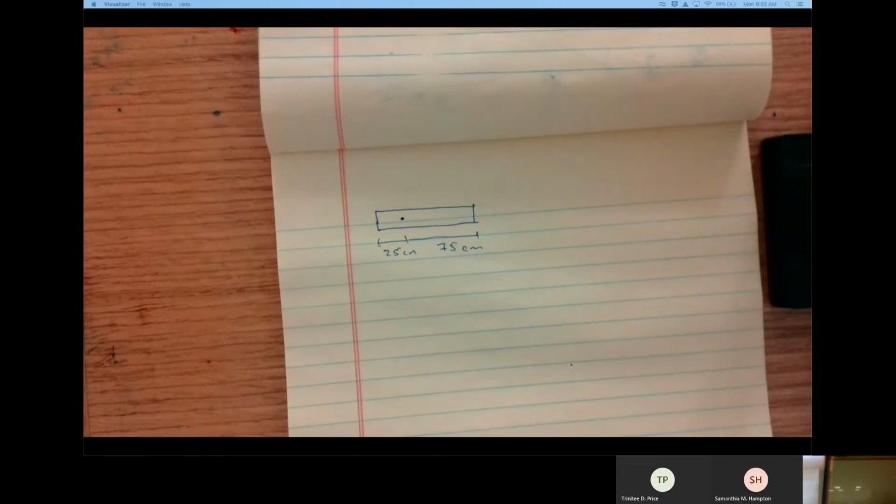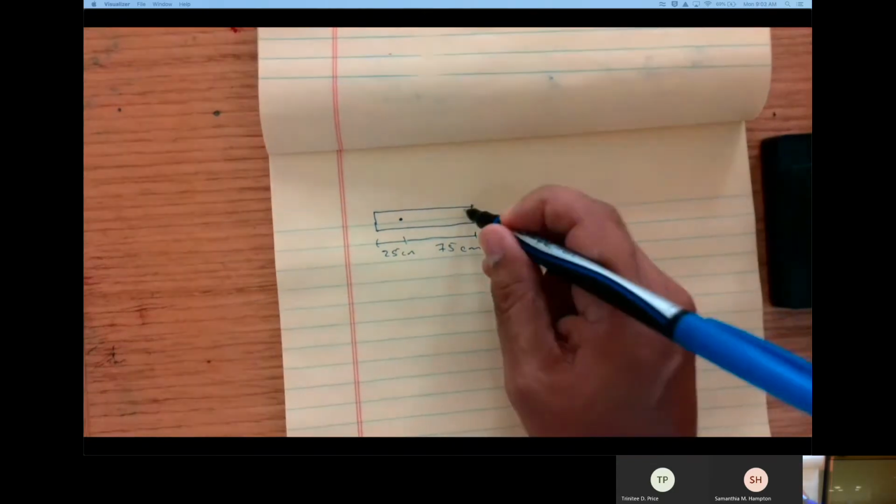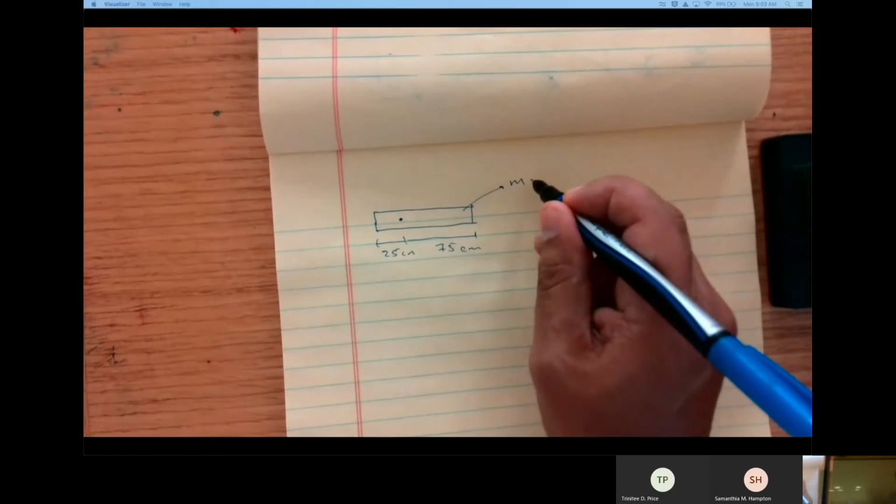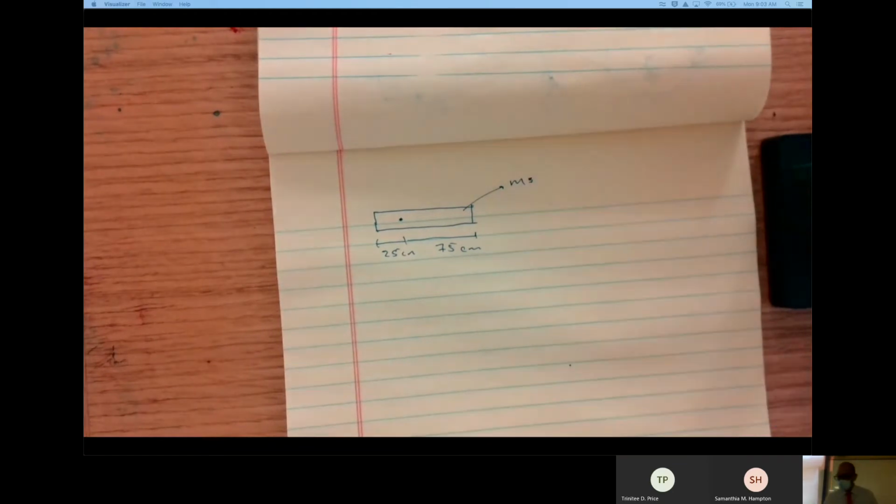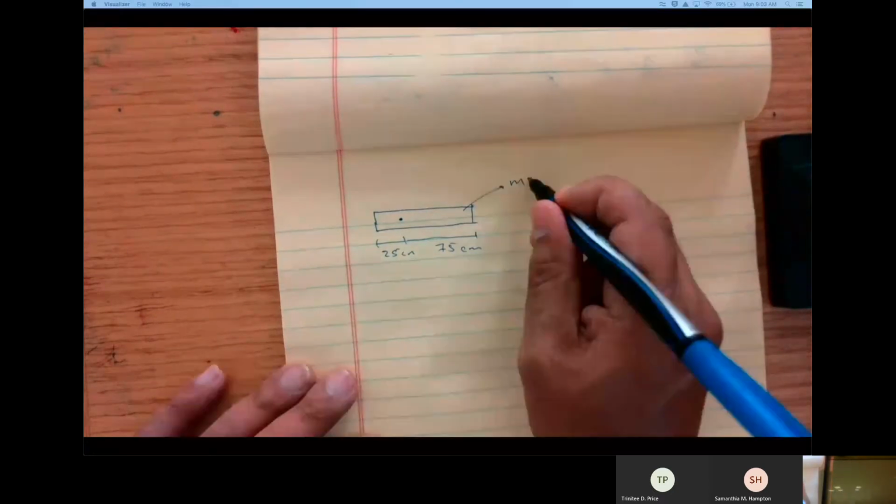I'm going to assume that this bar has a mass m, and this mass is going to be 5 kilograms.